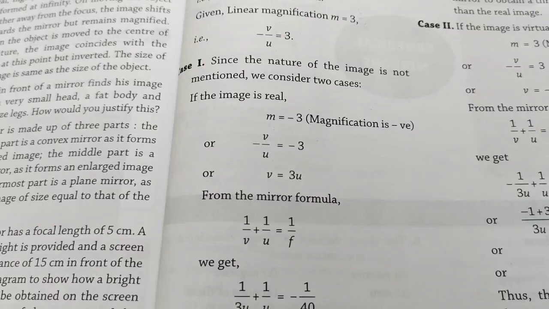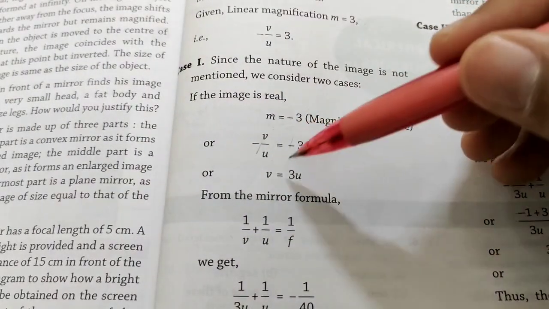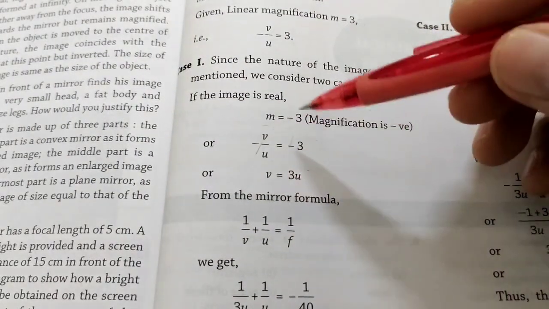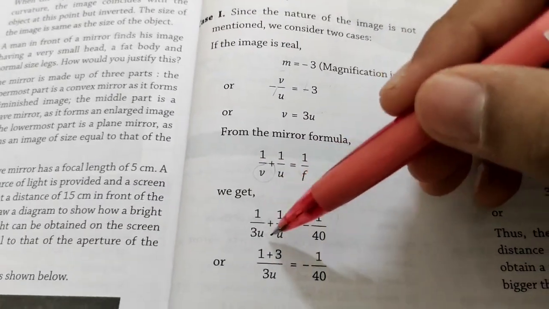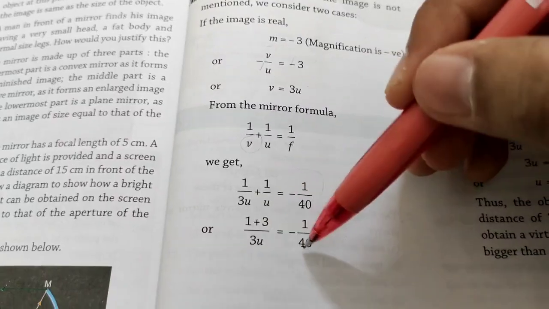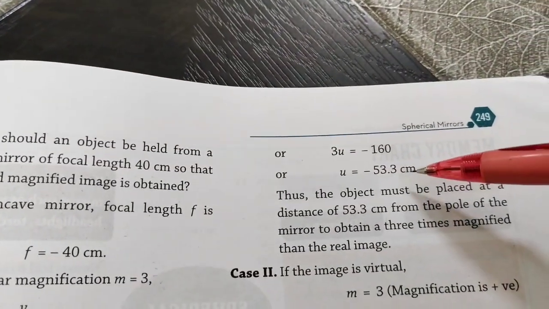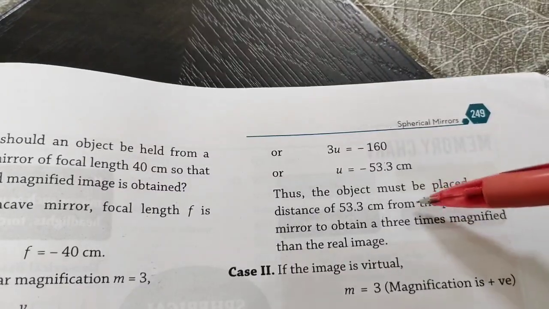Case 1, let's take this one, a real image. Minus minus gets cancelled, V is equal to 3U. Cross multiplying. Now in mirror formula, substitute V as 3U. So the whole equation is converted in terms of U. So now you do LCM and you solve normally to get the answer of U, which is minus 53.3 centimeters. Obviously, U should always be negative. It's in front of the mirror, that's why.